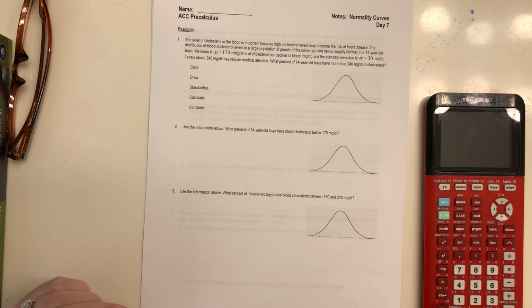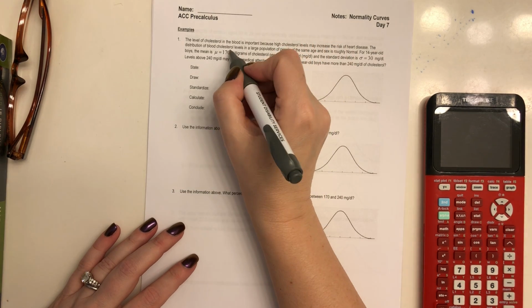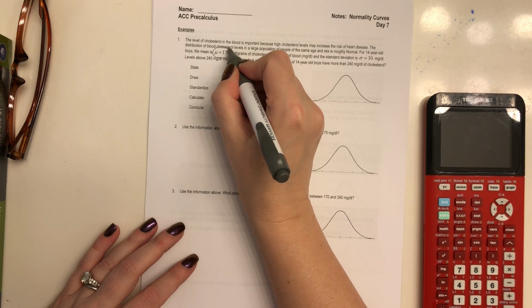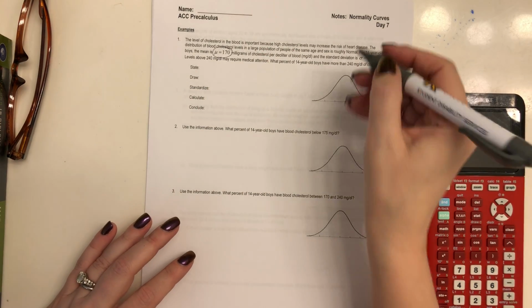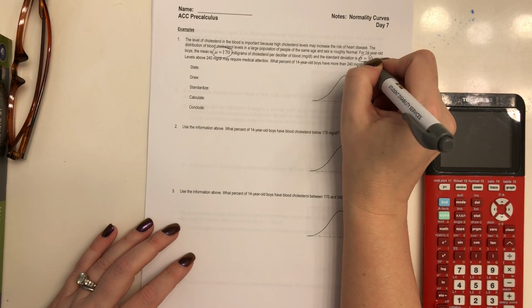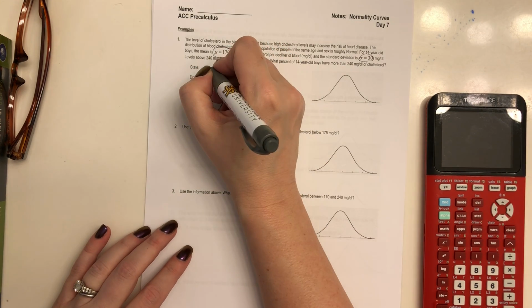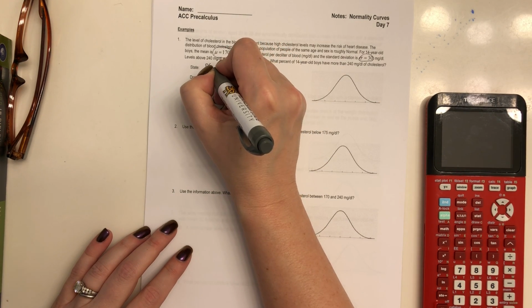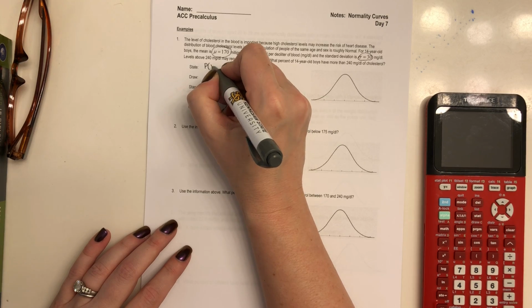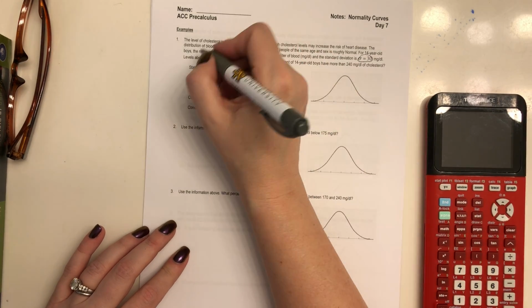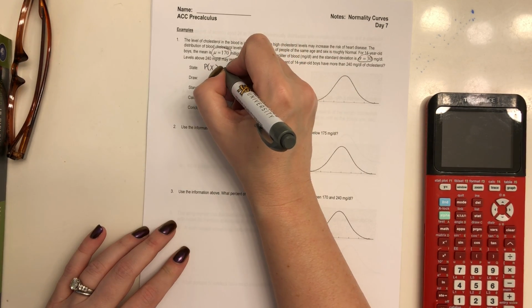For a 14-year-old boy, the mean is 170, and the standard deviation is 30, okay? What percentage of boys have cholesterol more than 240? So we're looking for the probability, capital P, that our random variable x is greater than 240.